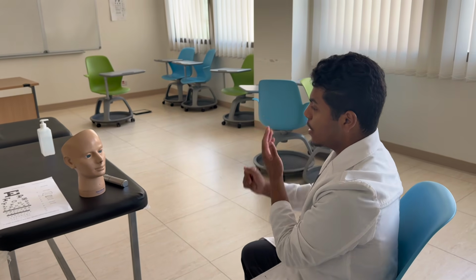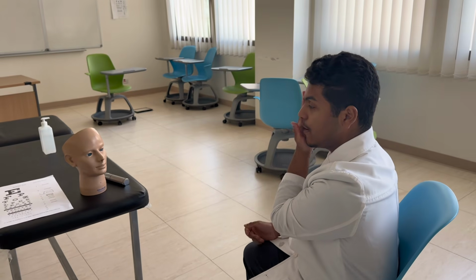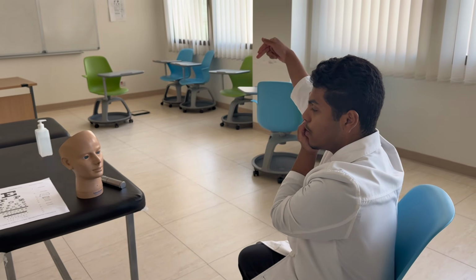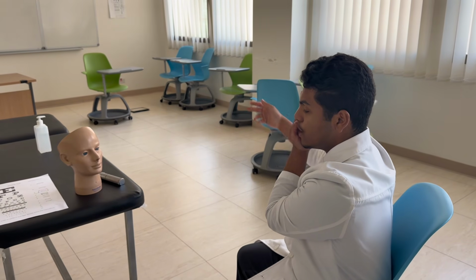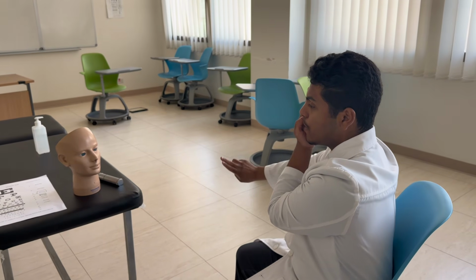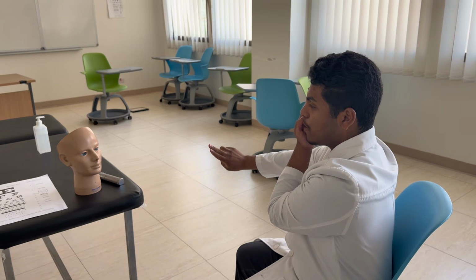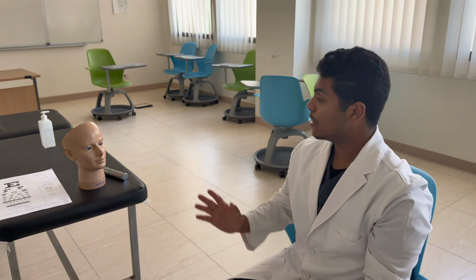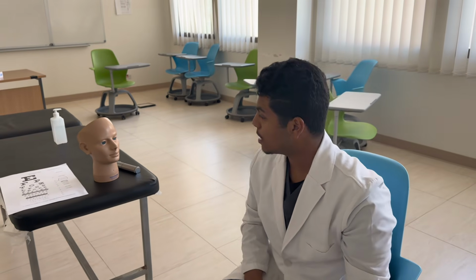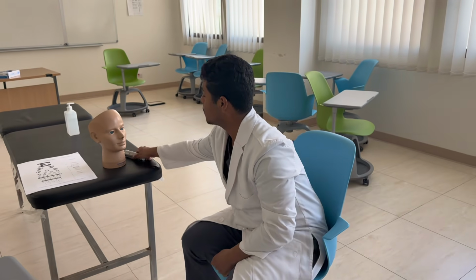Then I'm going to replace my right hand with the left hand, and I will do the same thing from the right side. So now the patient should see the tips of my fingers. To conclude this examination, I should now start mapping the blind spot of the patient.